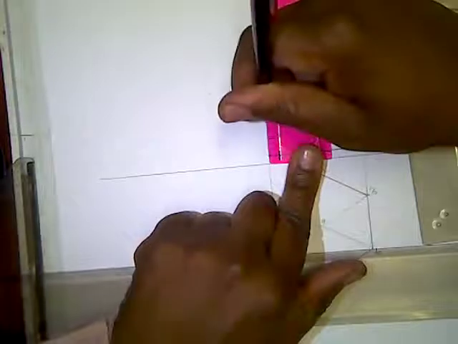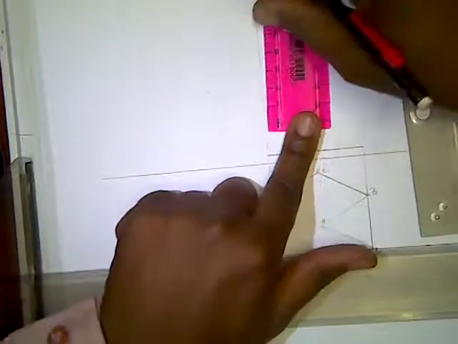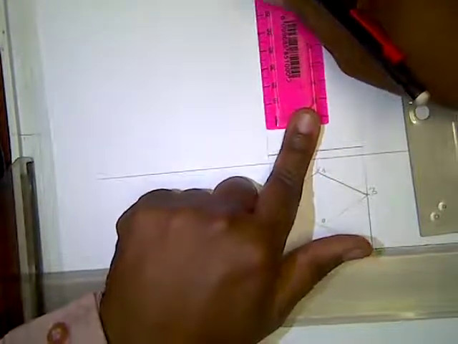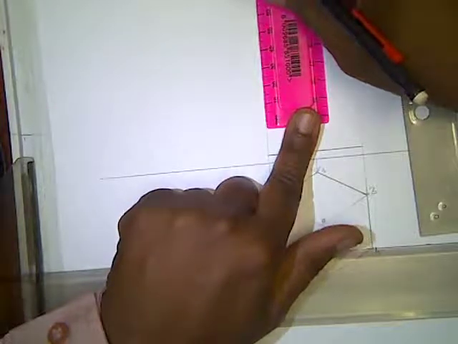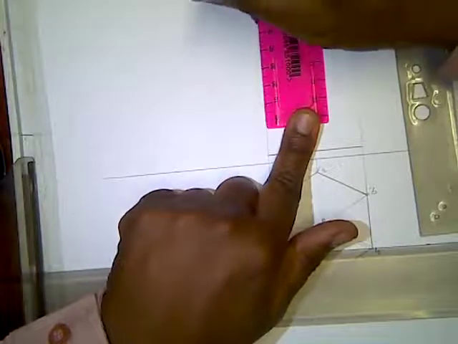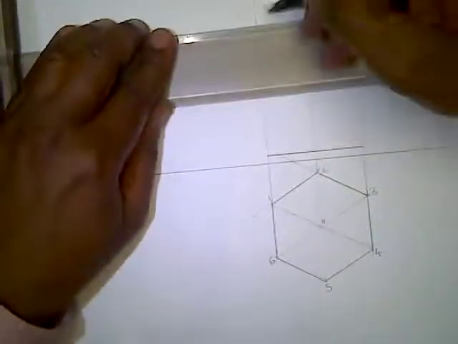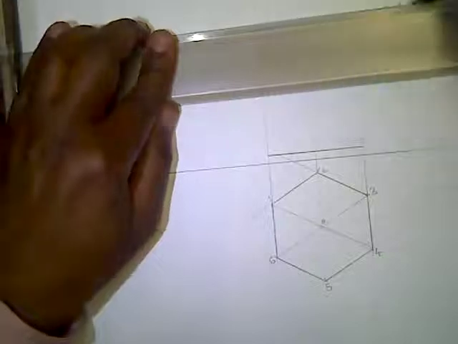There is my 20. There is my 55. 20 and 55. Remember, from my 55, that's where I will have the tip of my hexagon. I'm just drawing it very faintly. I know that my 0 will be here.